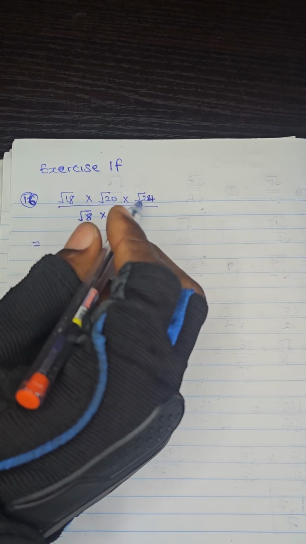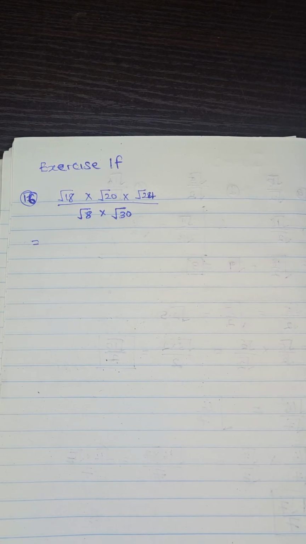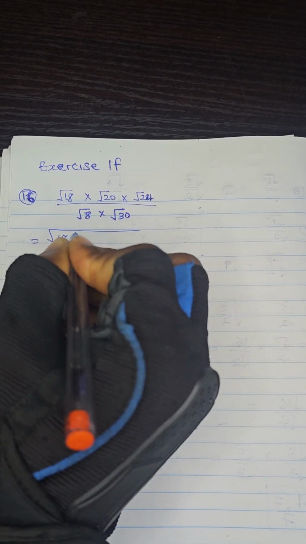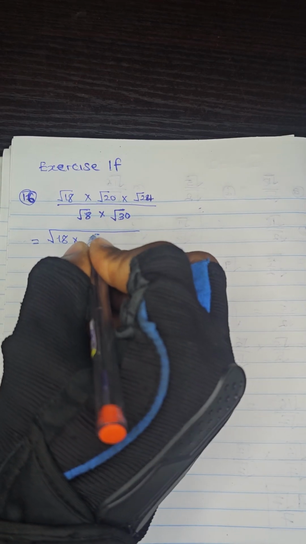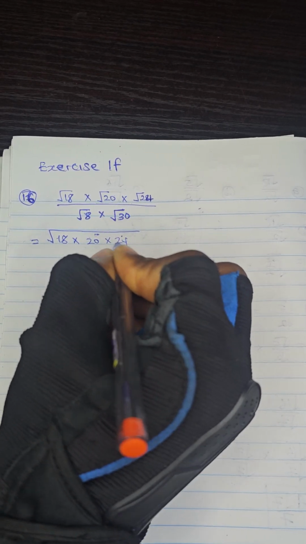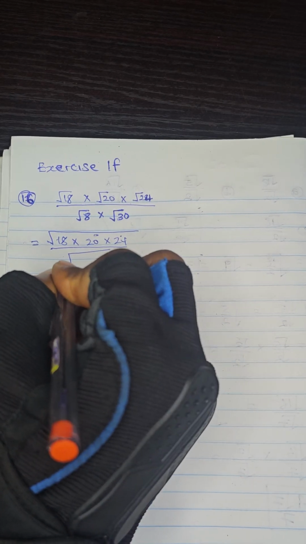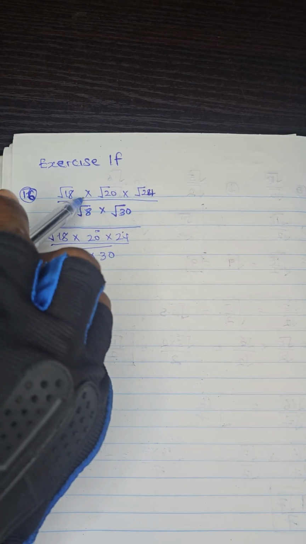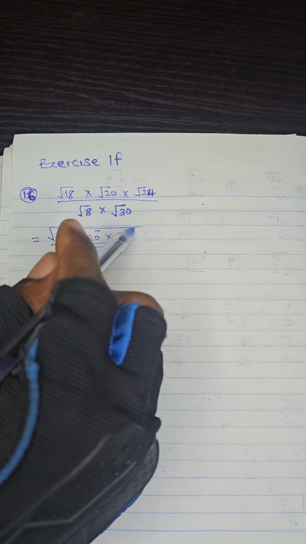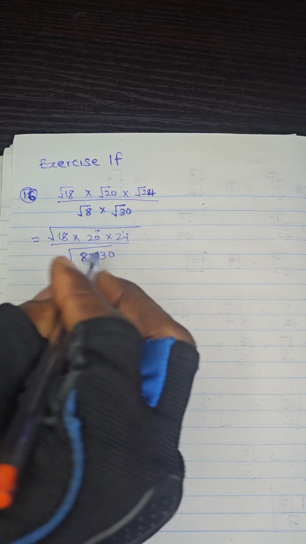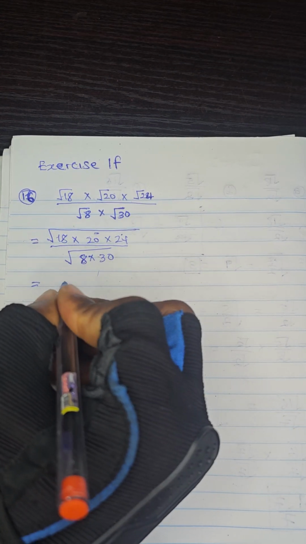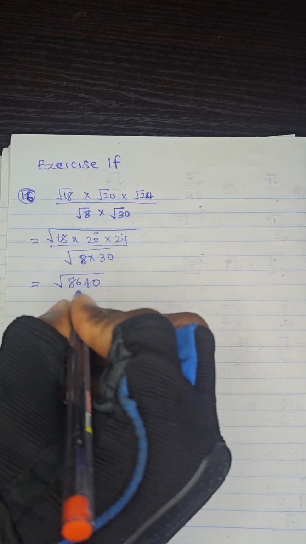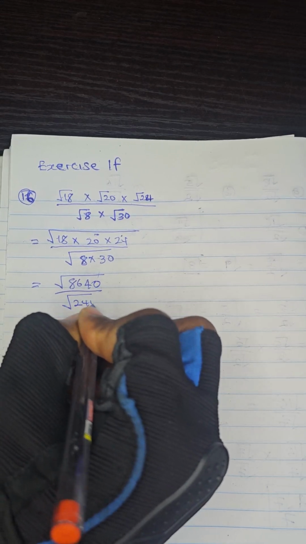This times this will give us, so the rule we use for multiplication is root 18 times 20 times 24 all divided by root 8 times 30. We all know how we got to this. When you have individual surds multiplying, it's the same thing as all of them multiplying under one surd. So here, if you multiply all this out with your calculator, you have 8640, or this is 240.